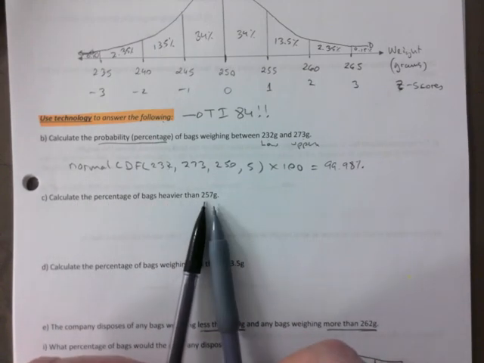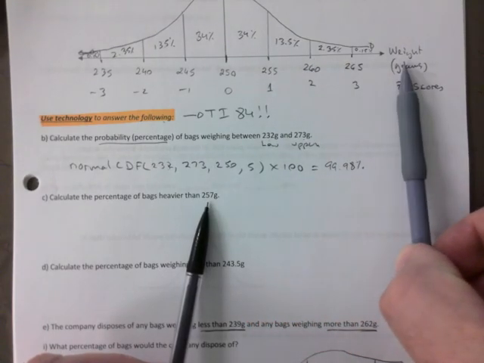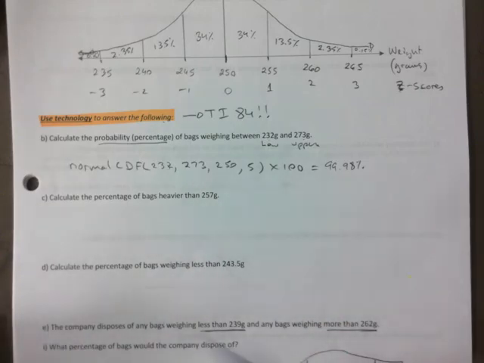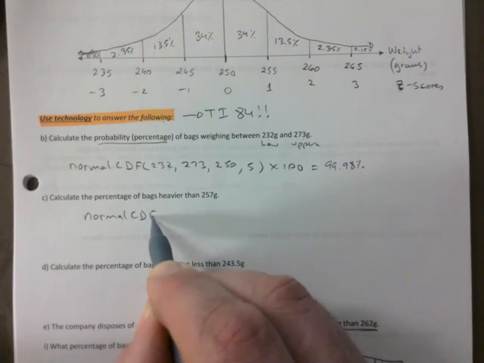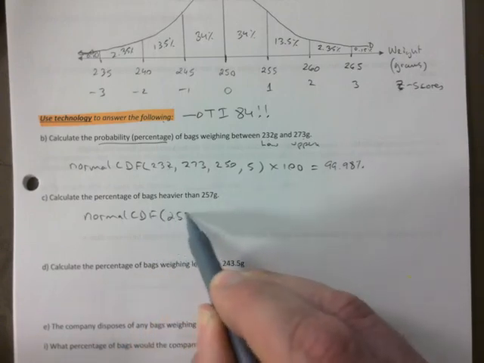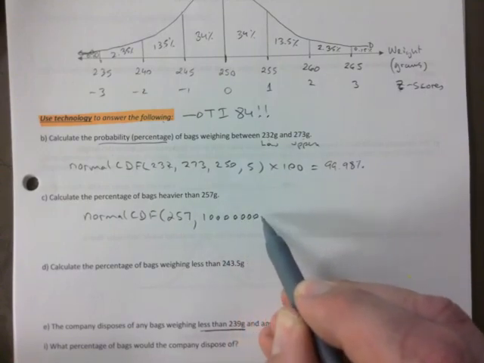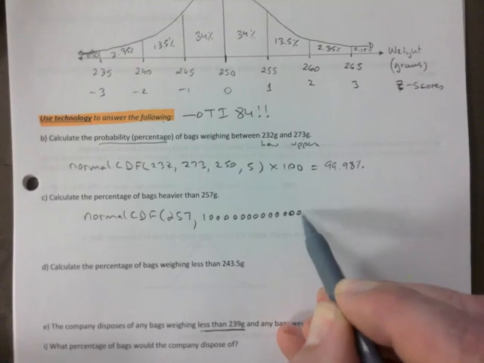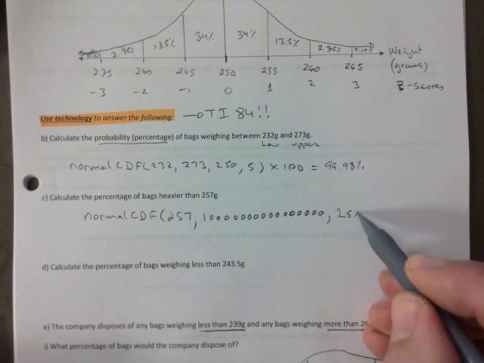Percentage of bags heavier than 257. 257 is right about there. We want everything to the right of it because it says heavier. Okay, so then you have to be careful. Normalcdf, and 257 is your lowest. And here I just put in a really big number. Right? Tell me when to stop. Anyways. And then just 250 and 5.